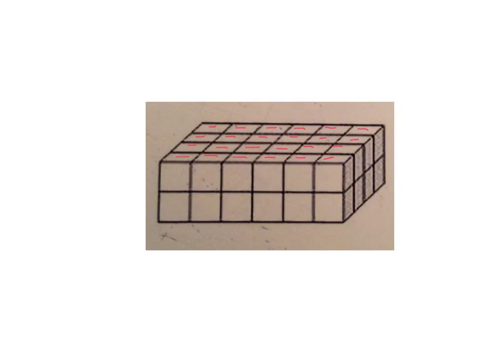Or you could just notice that there's 1, 2, 3, 4, 5, 6 across and 1, 2, 3, 4 back to make 24. Either way, there's 24 on the top layer, and then there's 2 layers of 24.